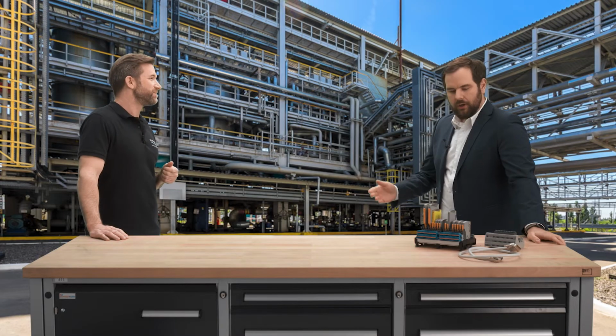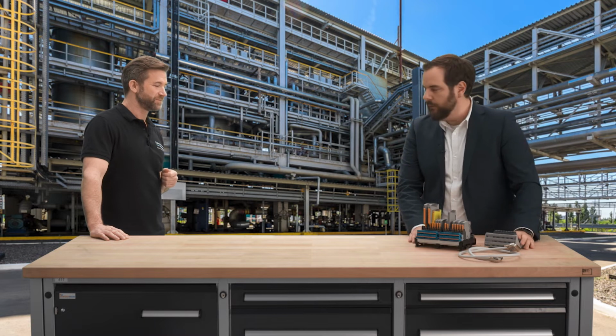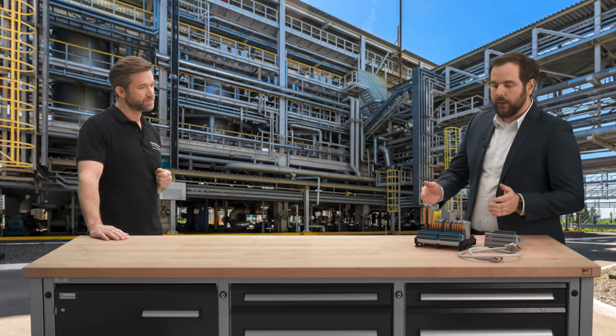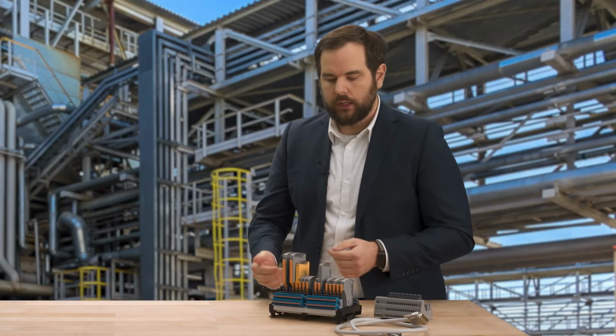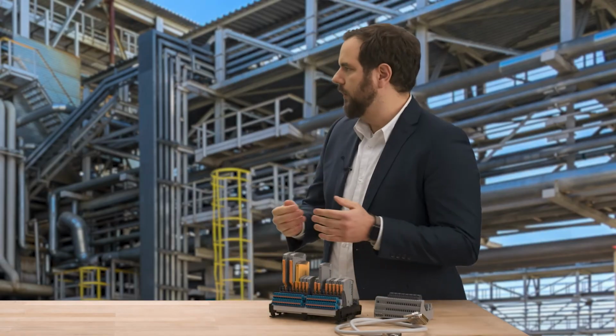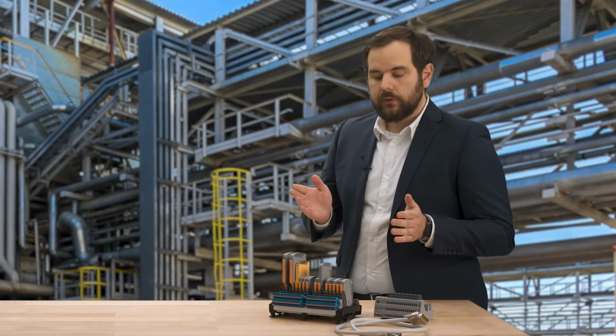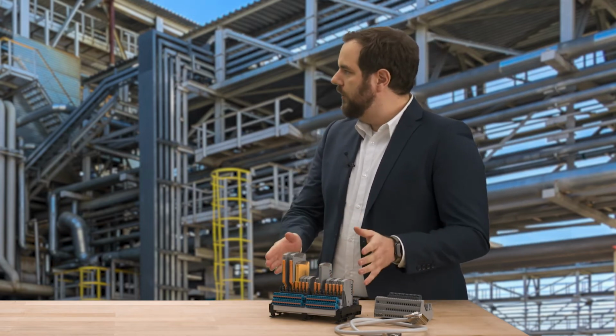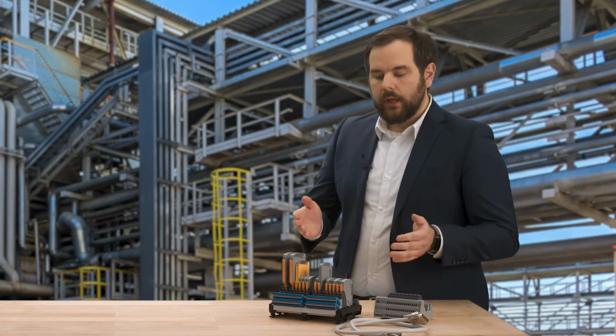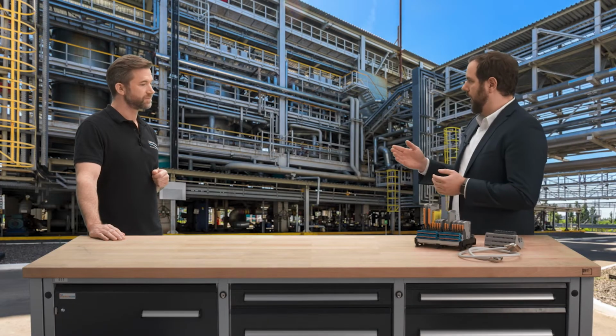I'm curious, which products do I need for this? Okay, everything starts with a base element. This is where the field wiring is connected to, like your sensors or actuators. We have these connection points here. And then we have different types of base elements, like for 8 channels or 16 channels. And there you can plug your IOAs on.